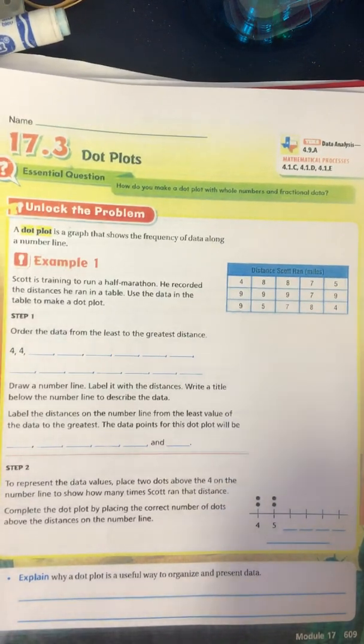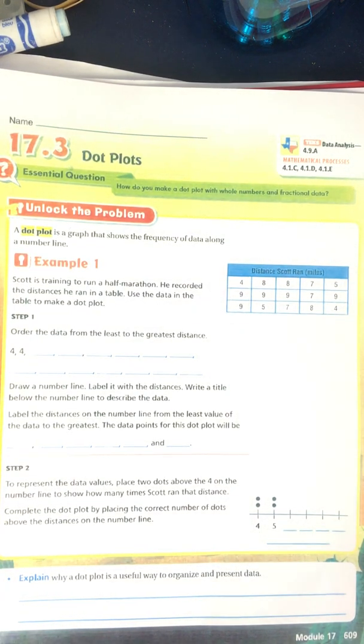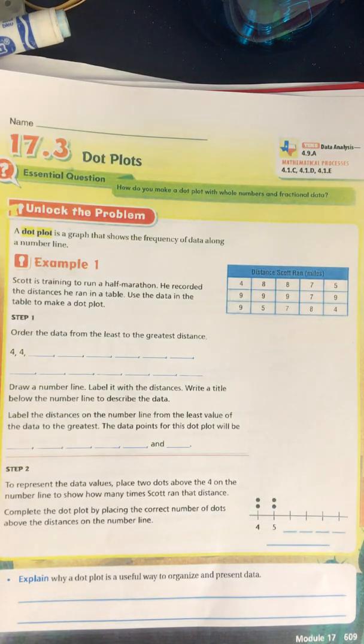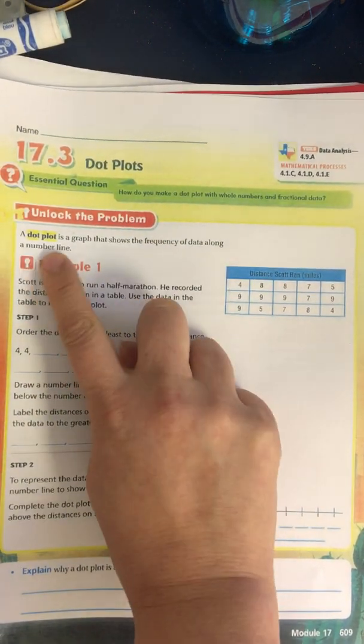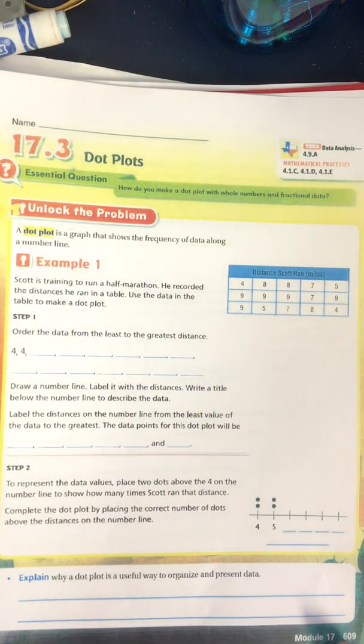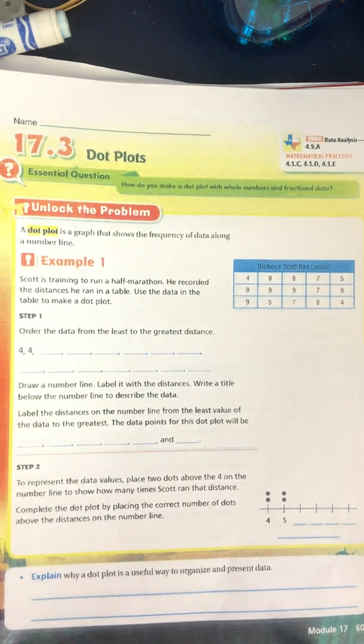Okay, in this lesson on dot plots, I am looking at 17.3 and page 609. We're going to learn how to create a dot plot. So you have a set of data that you need to put, and a dot plot is a graph that shows the frequency, or how often that data occurs, along a number line. So we're going to be putting this along a number line, and when we're done, we'll talk about why it's such a good way to view data. And data is information written in numbers.